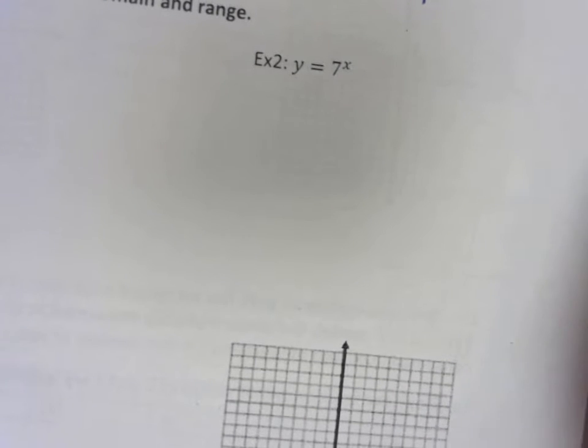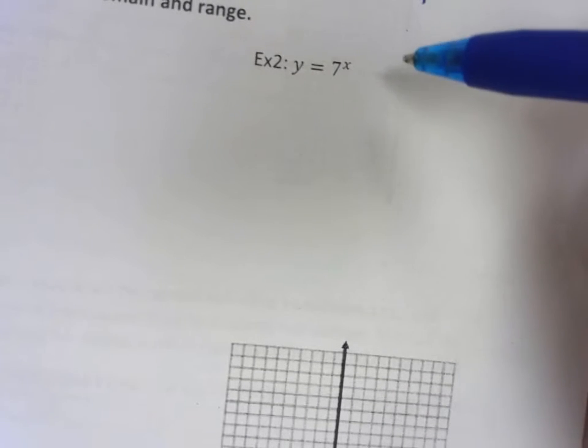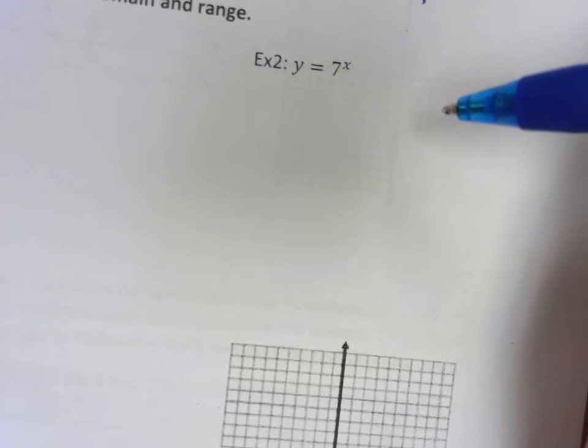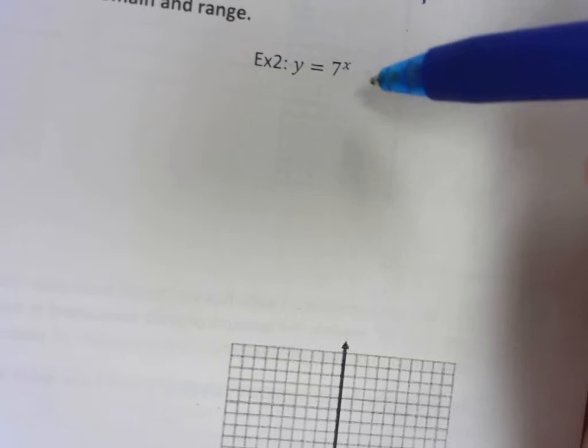Y equals 7 to the x power. Just by looking at this, why is this an exponential function? My x is the variable. Well, more specific. Why is this an exponential function?